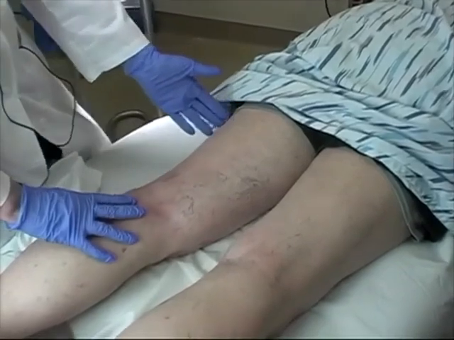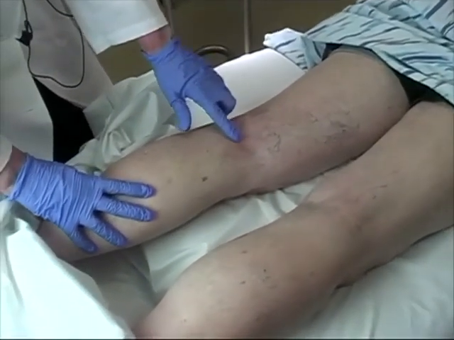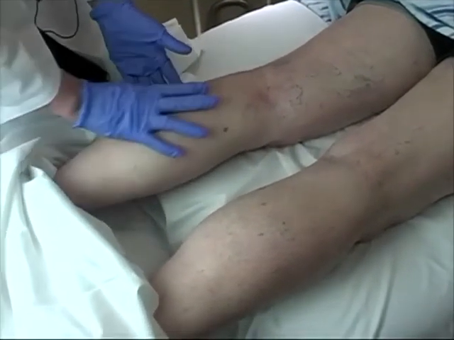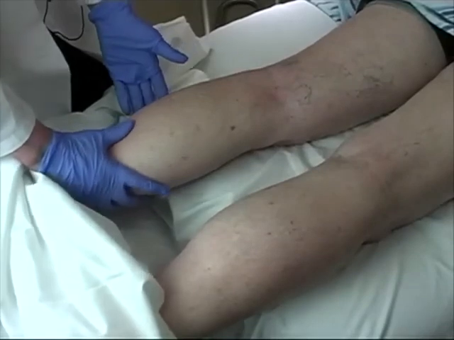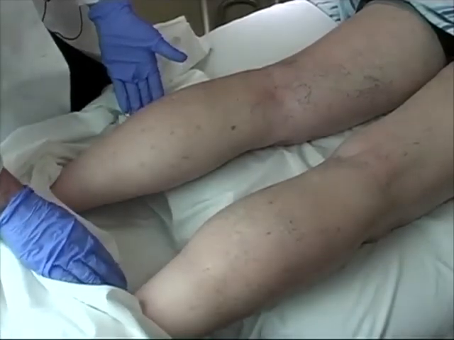When examining the legs, pay close attention especially to the popliteal fossa, which is a common site for atopic dermatitis, and to the calf area, which is a relatively common site for melanoma in females.